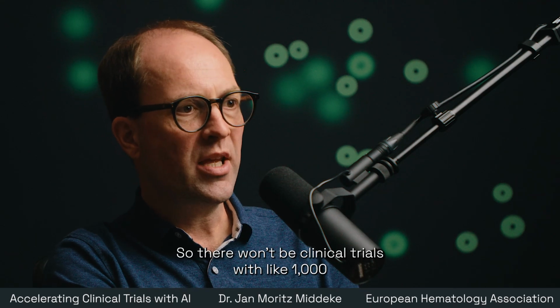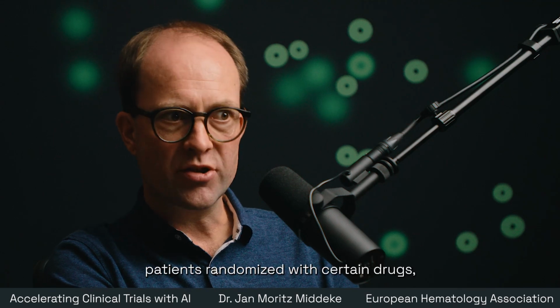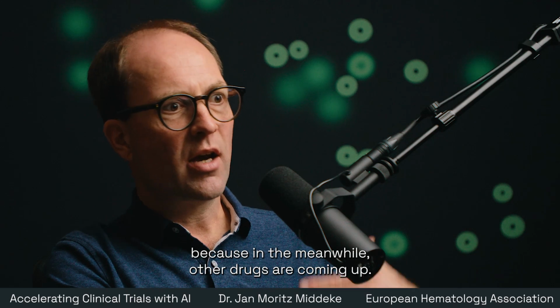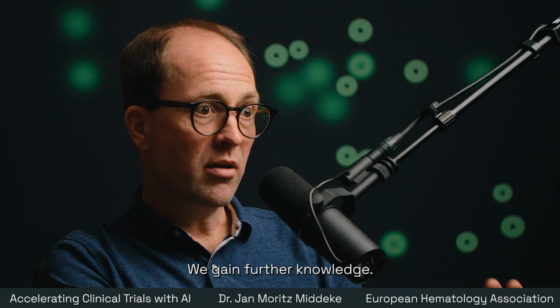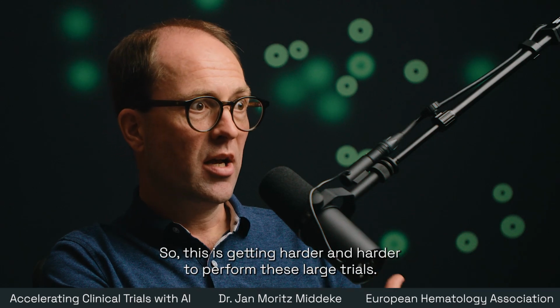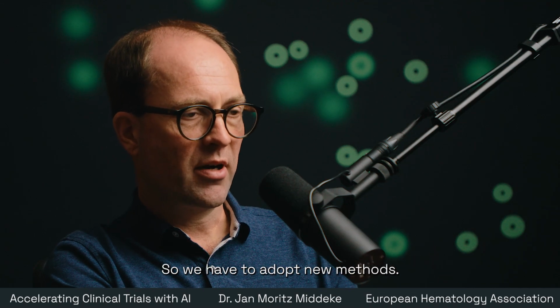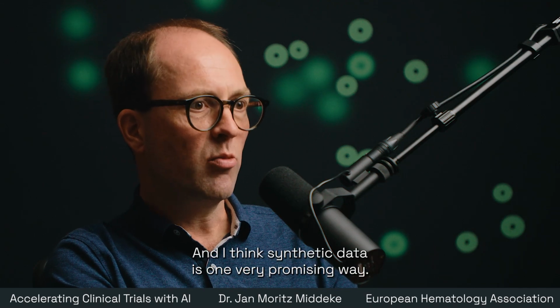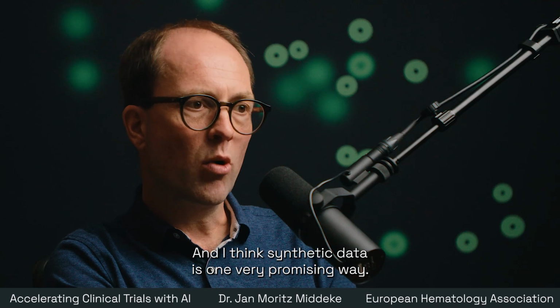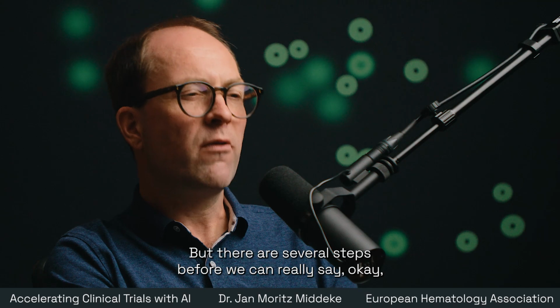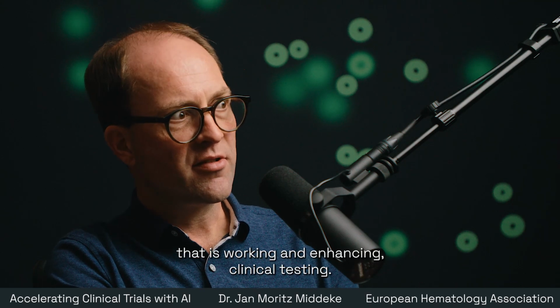So there won't be clinical trials with like 1,000 patients randomized with a certain drug, because in the meanwhile other drugs are coming up. We gain further knowledge. So this is getting harder and harder to perform these large trials. So we have to adopt new methods. And I think synthetic data is one very promising way, but there are several steps before we can really say, okay, this is working and enhancing our clinical testing.